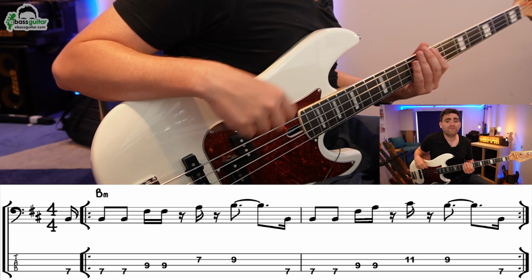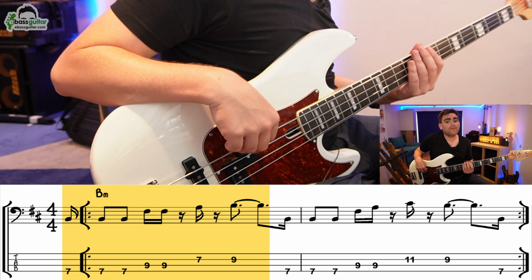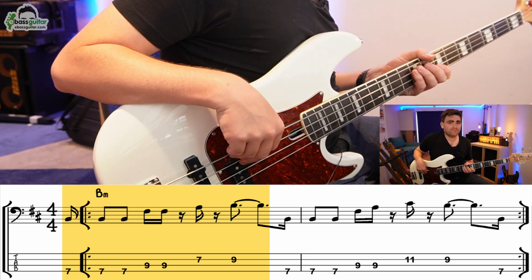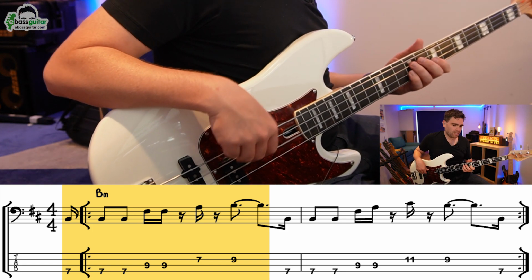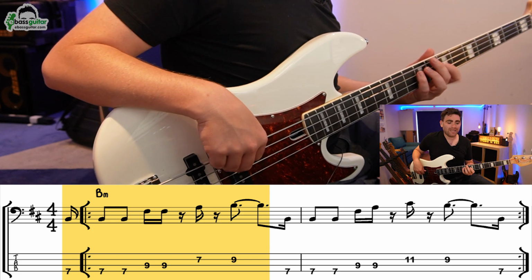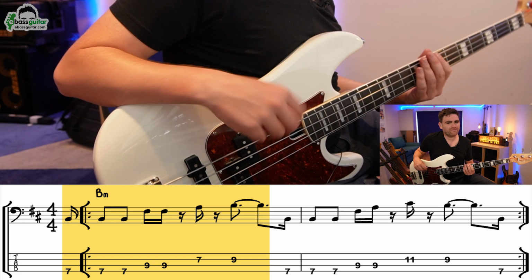So this is a 2-bar bass riff over a B minor chord. So it starts off with this pick up 16th note into 2 eighth notes, which sounds like this: 3, 4. And again, 3, 4. Then we go into, like that, which is simply an F sharp, an A, and a B, like so. So that's the first bar.